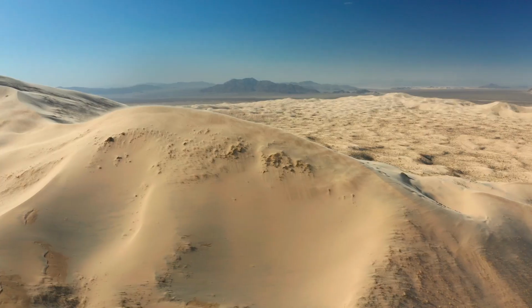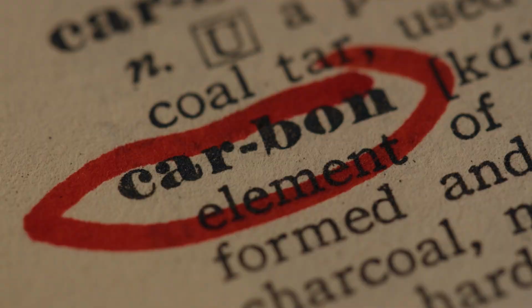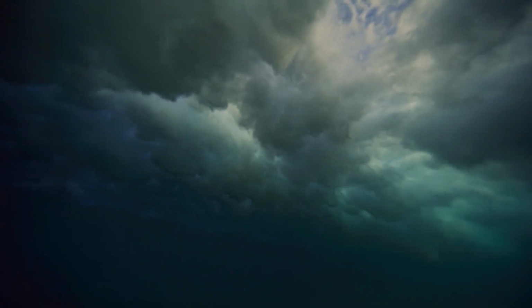In order to understand climate change, we need to understand climate. And in order to understand climate, we need to understand the carbon cycle. I'm studying the chemical composition of the ocean. And this is important because the chemistry of the ocean is directly related to the carbon cycle.